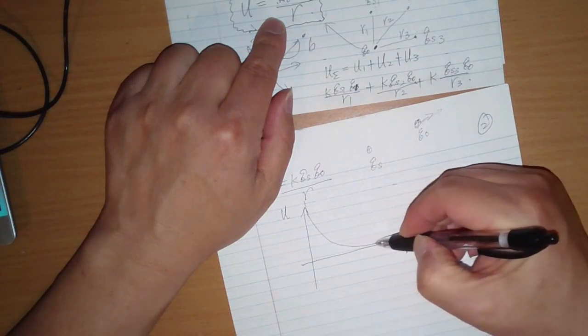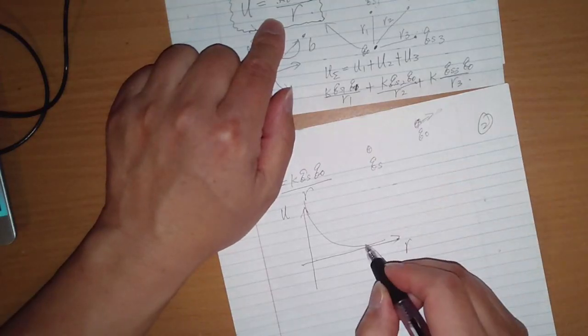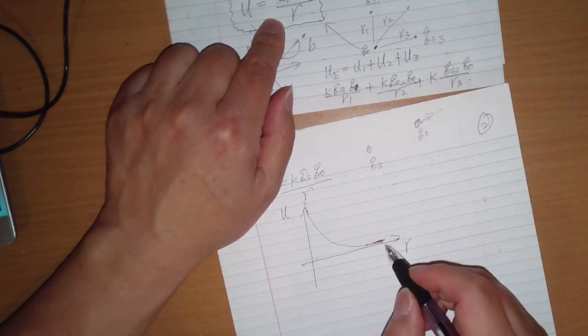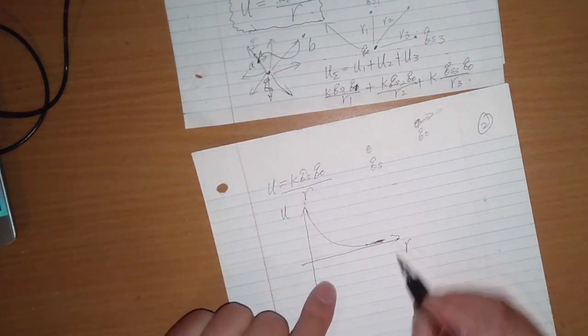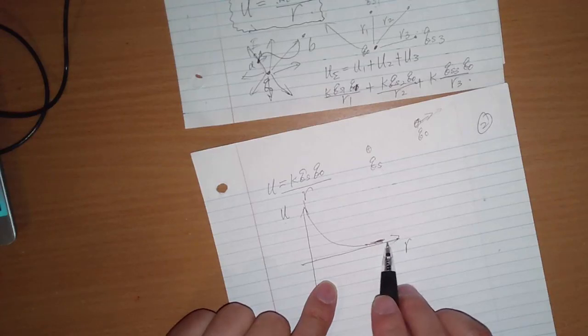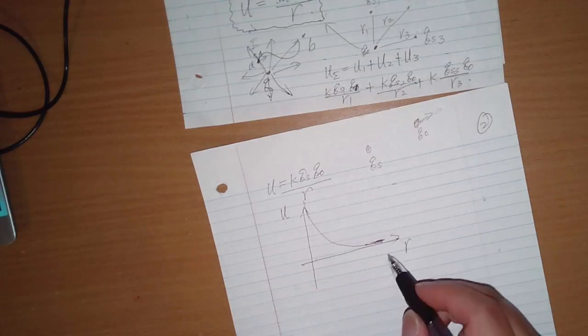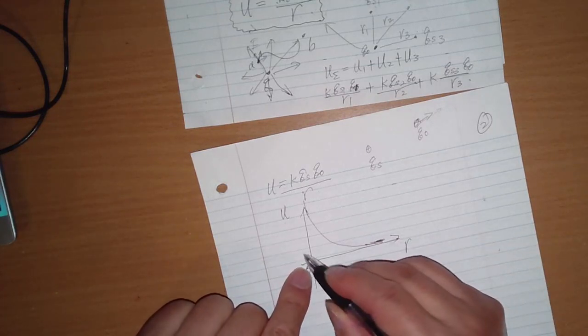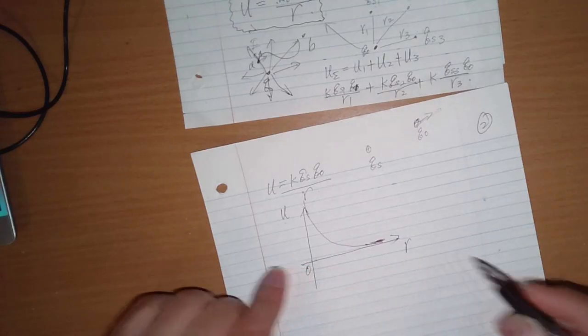So the graph is going to look like that. You will get very close to the R axis but never touch it. Eventually you are heading toward zero potential energy, right?